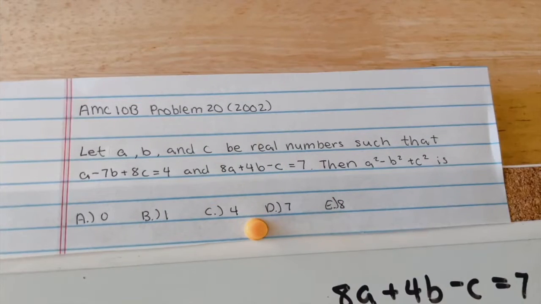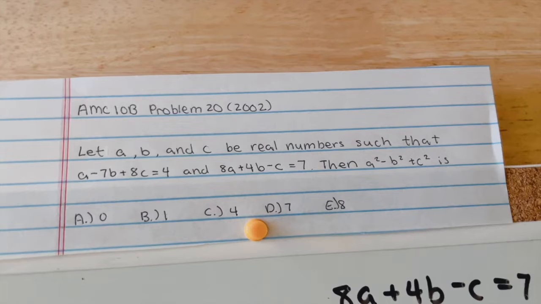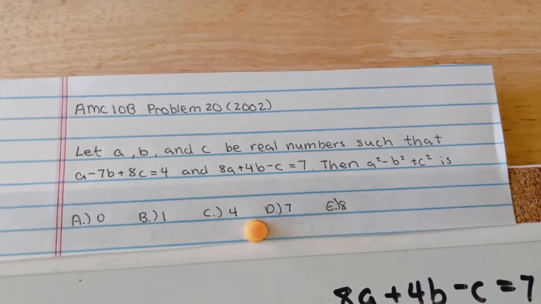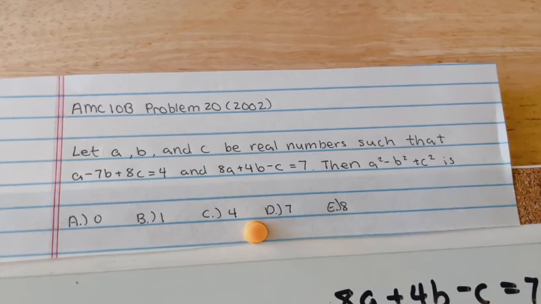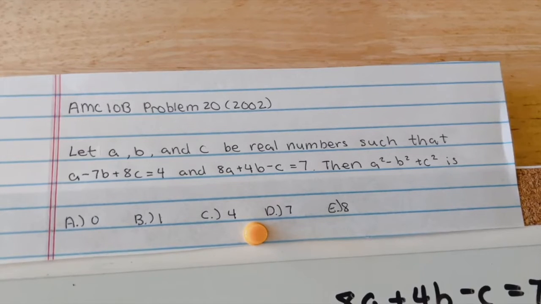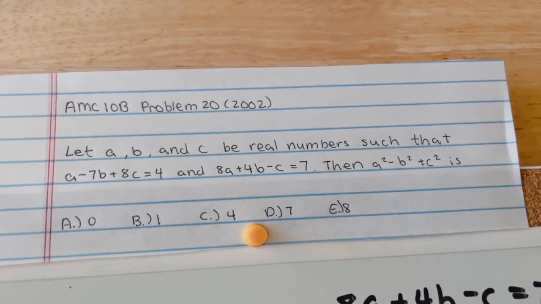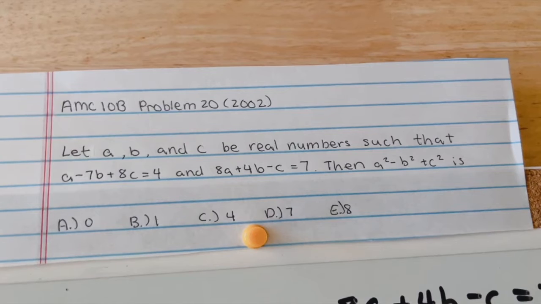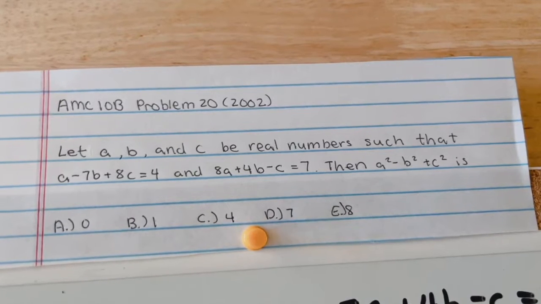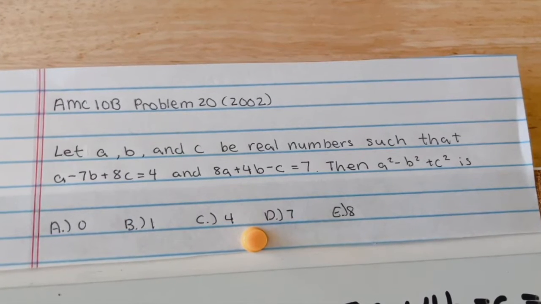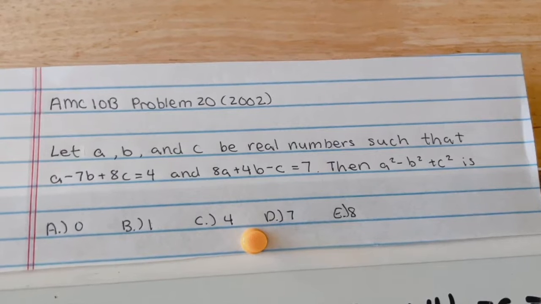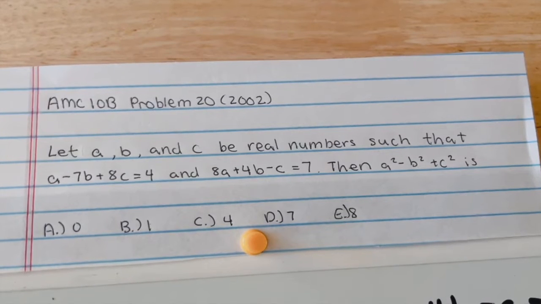This is AMC 10B problem 20 of the year 2002. Let A, B, and C be real numbers such that A minus 7B plus 8C equals 4, and 8A plus 4B minus C equals 7. Then A squared minus B squared plus C squared is, and your answer choices are 0, 1, 4, 7, and 8.